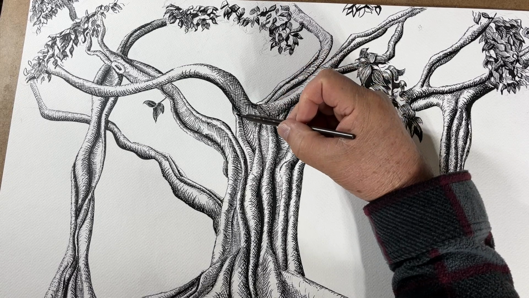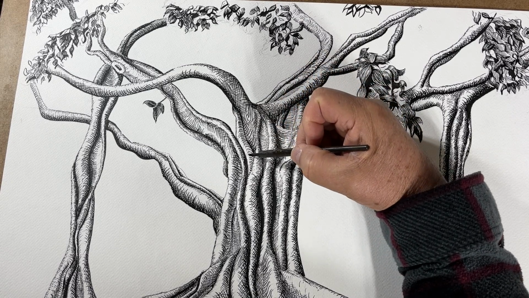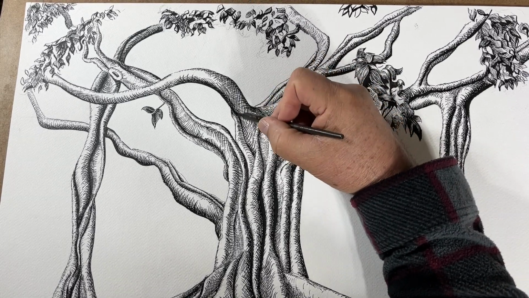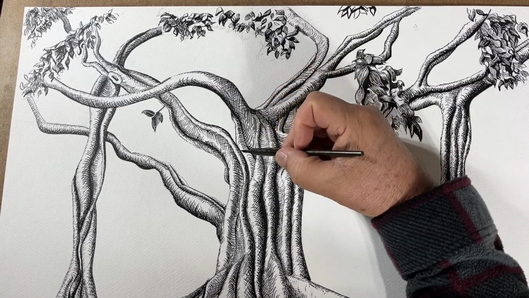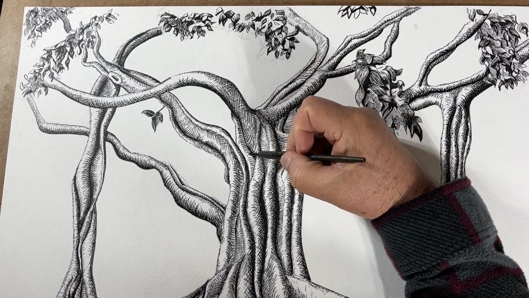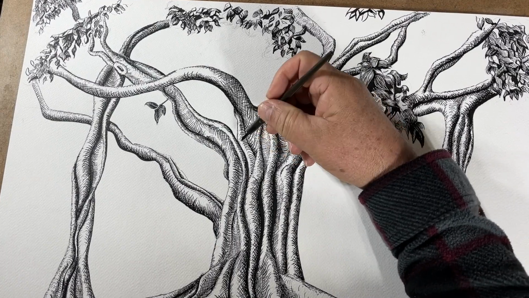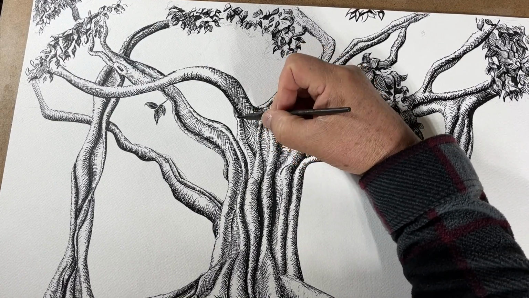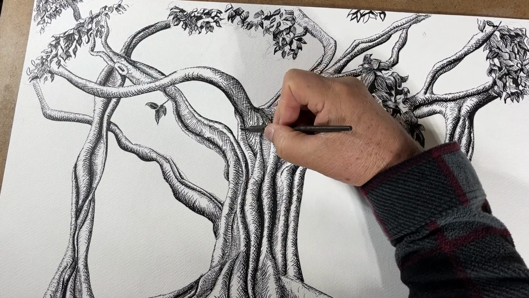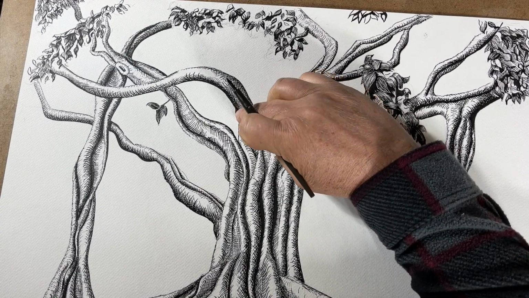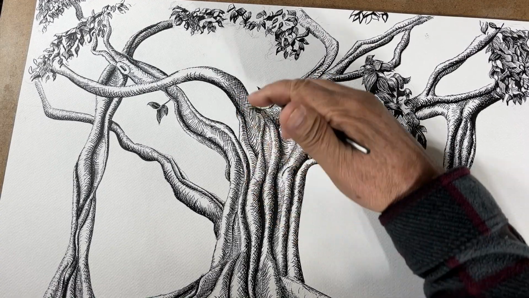So let's say that I want to work on this little highlight right here. Now I know that this area can't be that bright and this area can't be that bright because it's going behind here. So what I want to do here, I can actually go in the direction of these limbs, right? Because cross contours can also run the length.